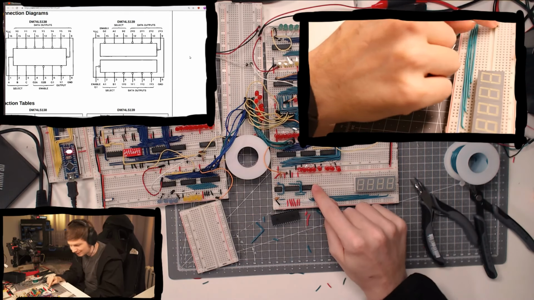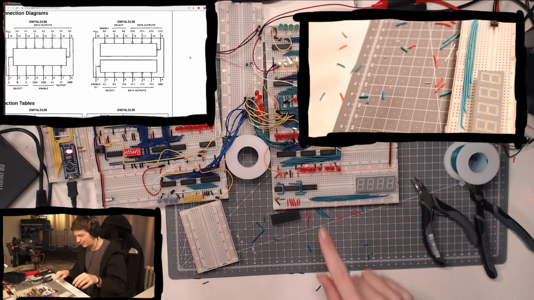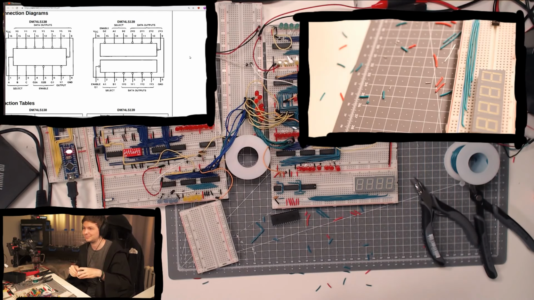Okay, so let's connect the VCC and GND of this thing.